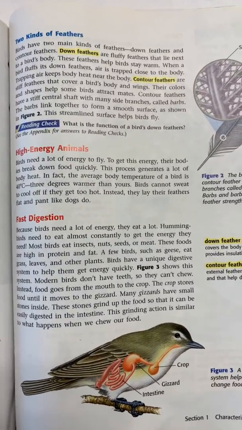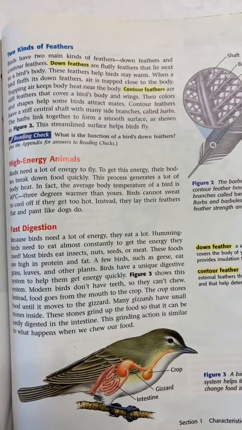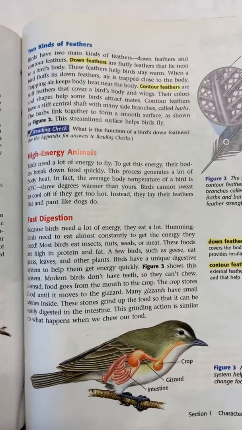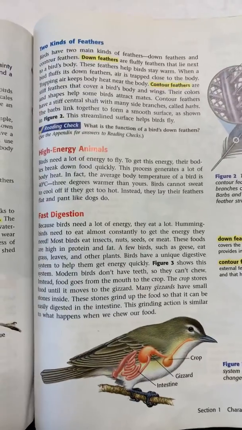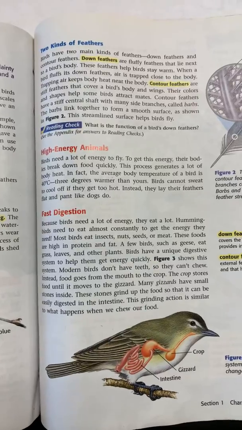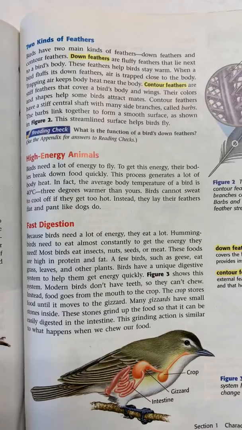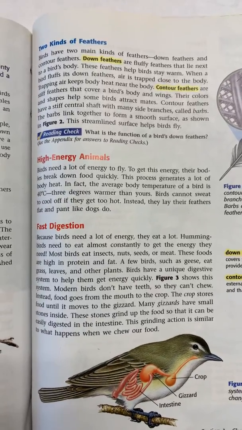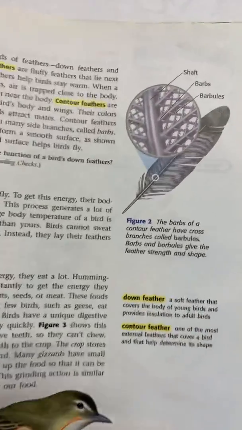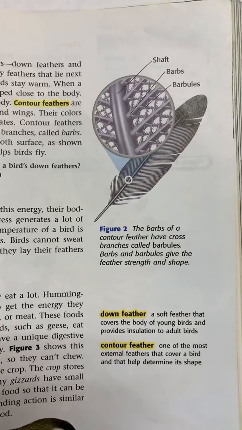The down feathers are those fluffy ones that we like to make pillows and down comforters out of. They're very soft. They insulate the bird. They trap in its body heat, so it helps the bird to stay warm. The contour feathers are the ones that aid them in flight and can be very colorful. And they cover the top over the down feathers. It shows you the parts of a feather here, and I'm not going to make you memorize all of those parts of the feather.